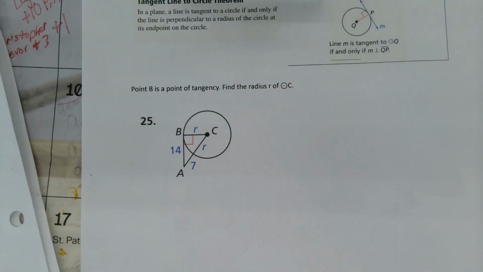All right, so our next example is, we are told that point B is a point of tangency, and we're asked to find the radius of circle C. So I am going to ask your sub to pause the video for a second and give you a minute or so to see if you can tell us what the value of the radius r is.